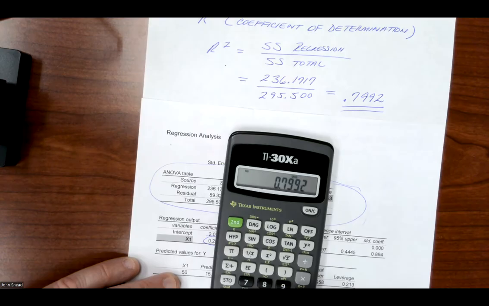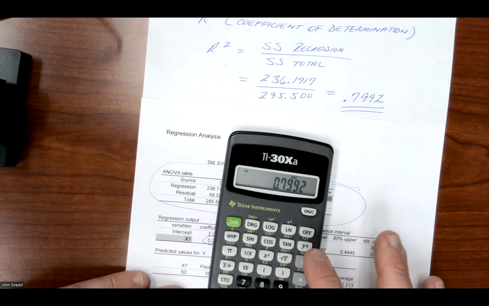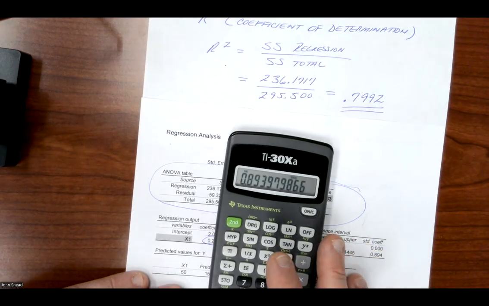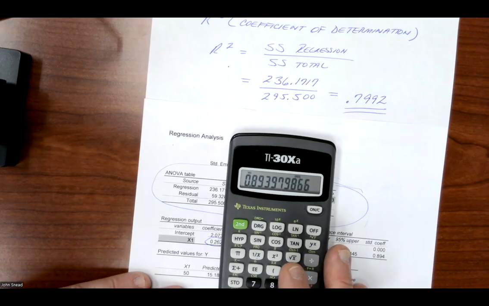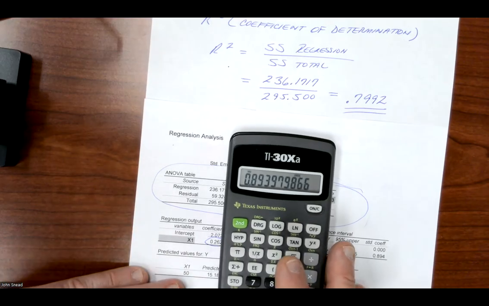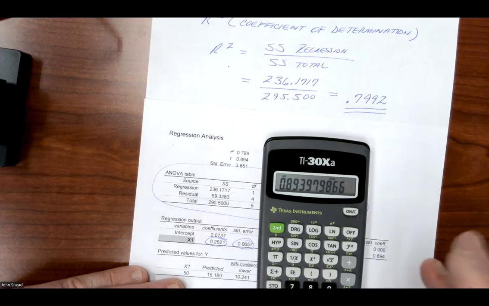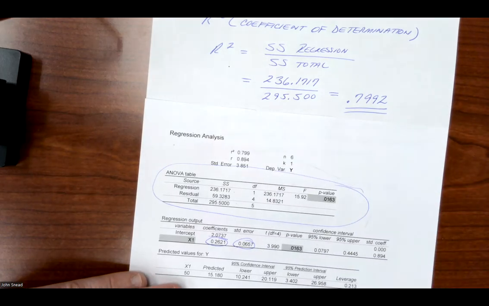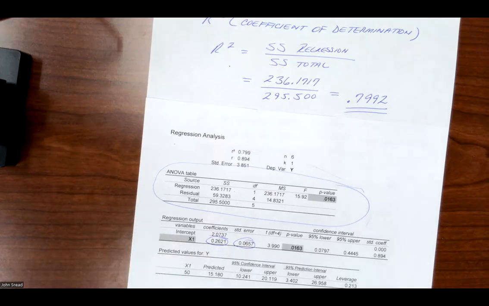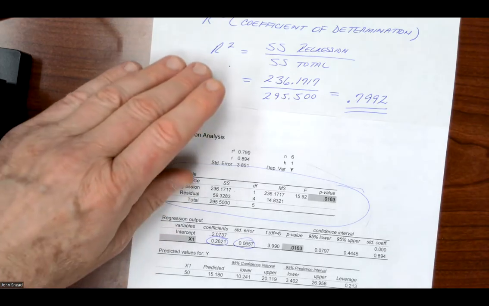Also, if we've got the 0.7992 and we take the square root of that, we get 0.89397, and that's going to be our correlation coefficient. So you can go from R to R squared, or from R squared back to R. Instead of using the exponent, you take the square root.